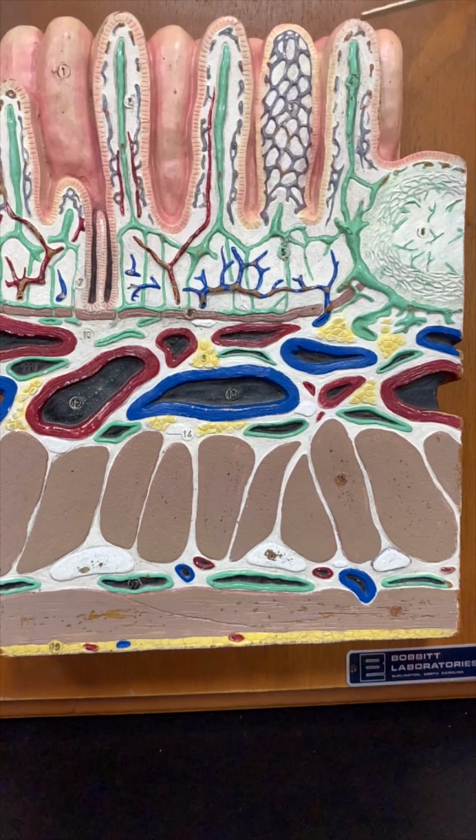Some of those nutrients are going to be in the form of lipids. Those can also be absorbed, but they travel in the lymphatic vessels called lacteals. Lacteals then enter into other lymphatic capillaries before entering into the collecting vessels.